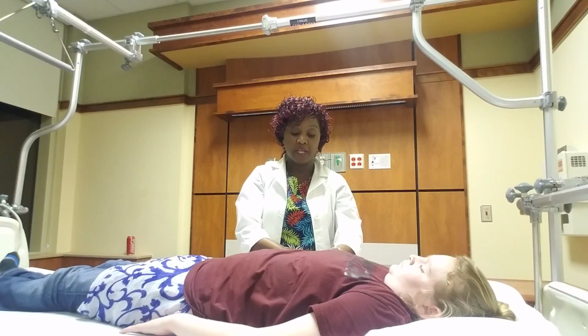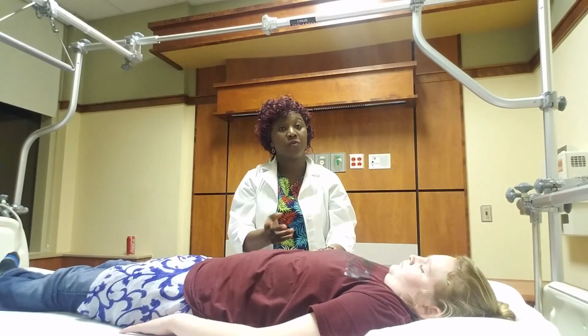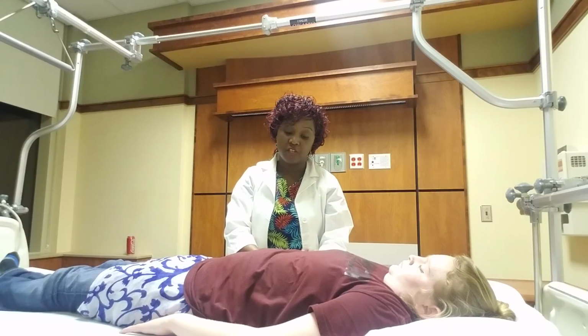So I'm going to measure the distance between the upper border, the superior border of your liver, and the inferior border of your liver, and that should measure between 6 to 12 centimeters. Okay, so that's a normal finding.